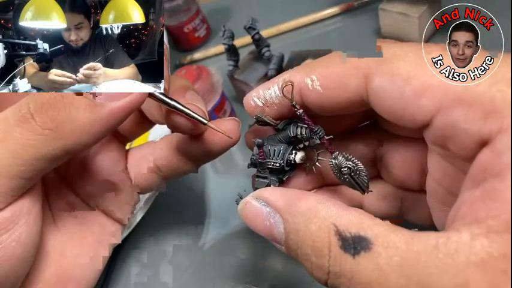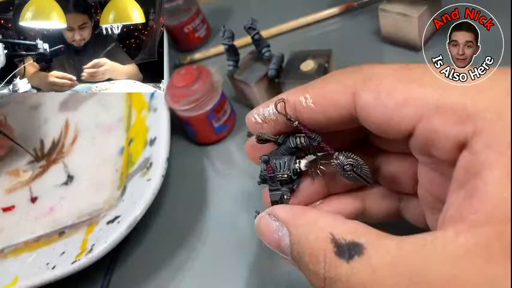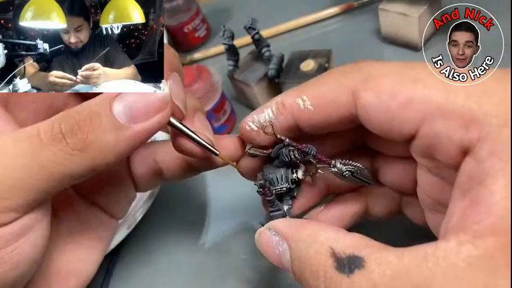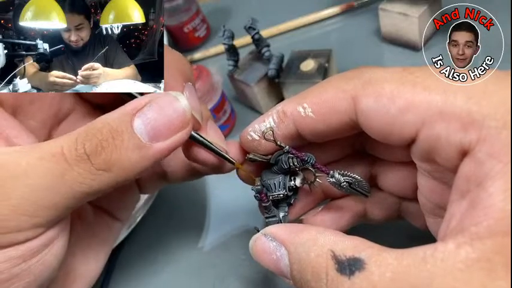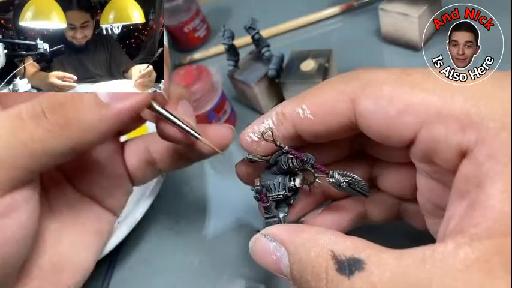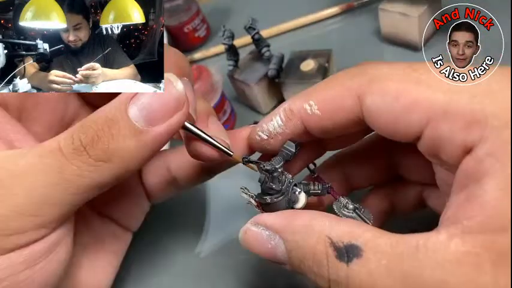Yes, it is the Emperor's death mask. I'm sure the Emperor would be like, that's not what I look like. Although it is now a little bit, because he lost a lot of weight.